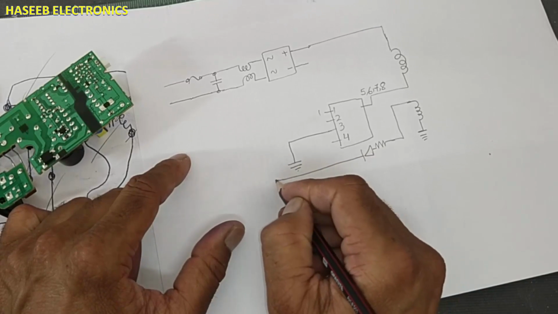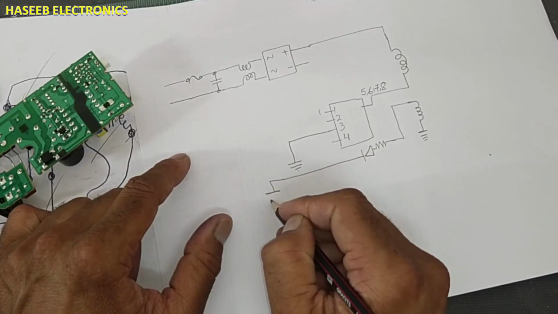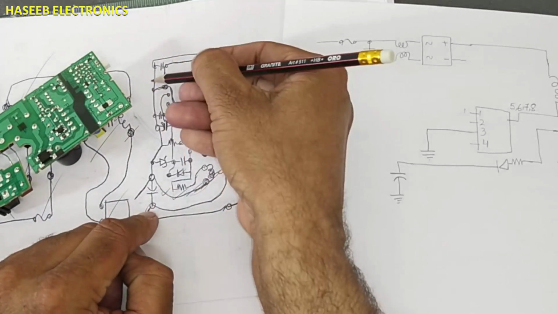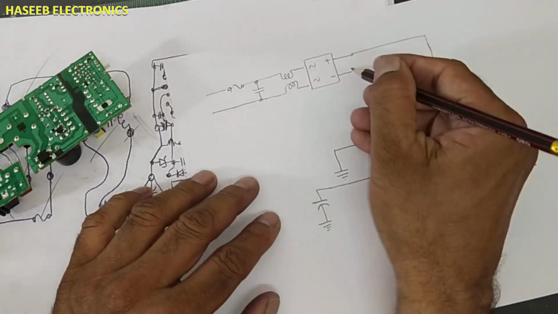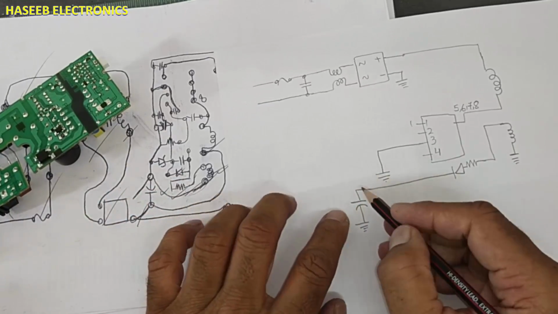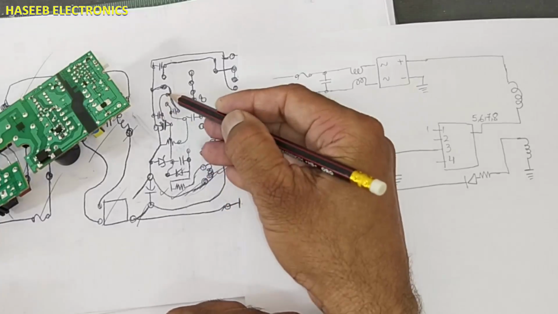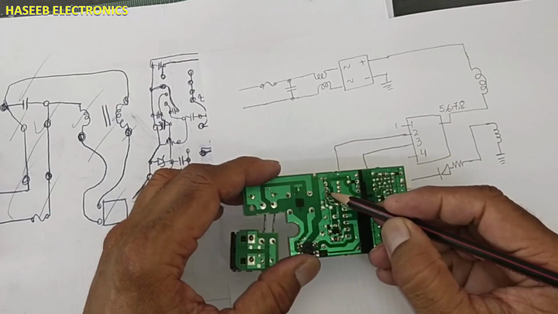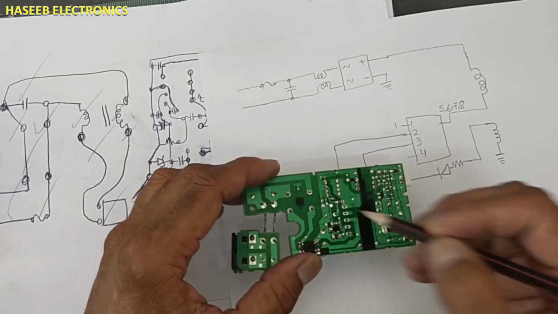This voltage is reaching here and is provided to a capacitor. This end is grounded because this is our ground line. So this is grounded and this voltage is reaching pin number 2.